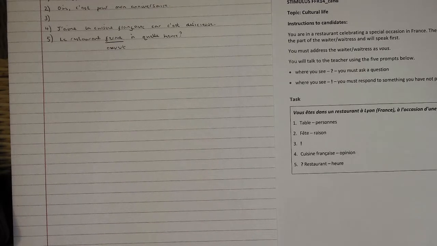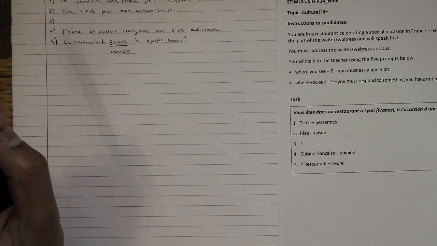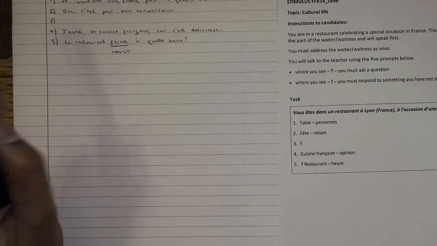What I'm going to do now is just read out the questions and the answers as if it would be. This task should last no longer than a minute or a minute and a half. So it's very short and sharp, and that's including the time of you speaking and the examiner. So question 1 is, je peux vous aider, which means can I help you? And then the answer 1 is, je voudrais une table pour 4 personnes. Perfect, done.